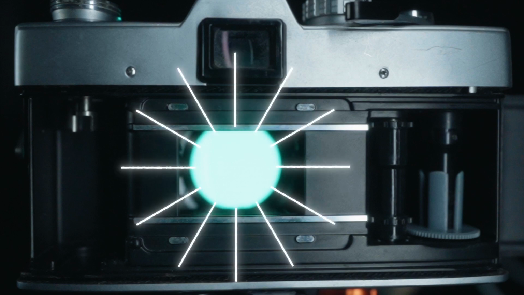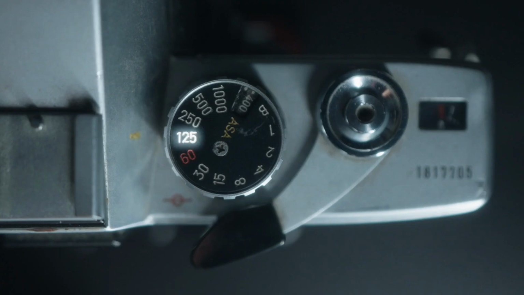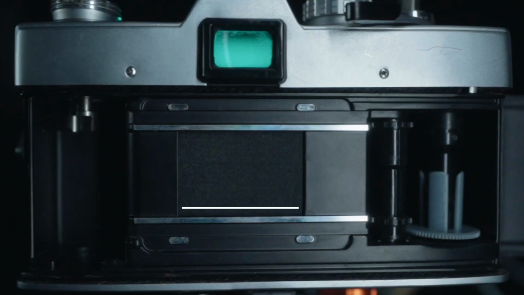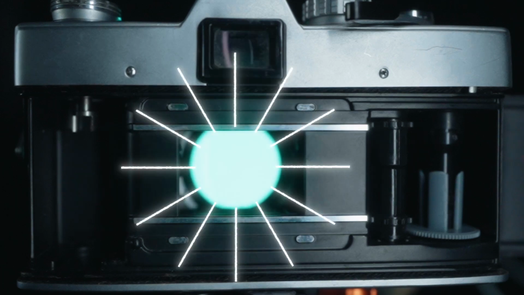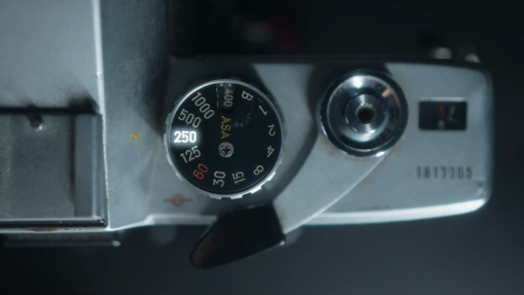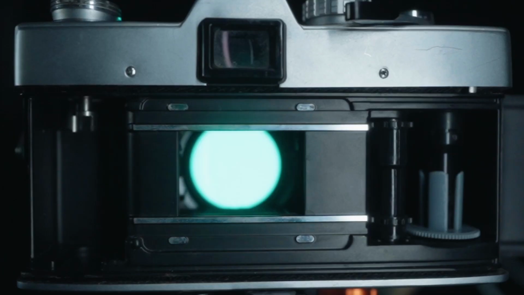You can halve the amount of light hitting the sensor by decreasing the shutter speed by a full stop, making the time that it takes for the shutter to open and close faster. You can double the amount of light by increasing the shutter speed a full stop, making the shutter slower.